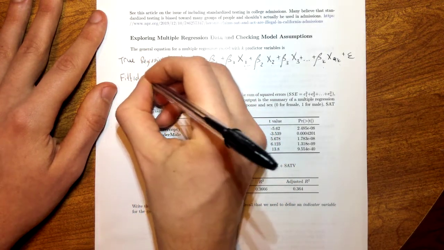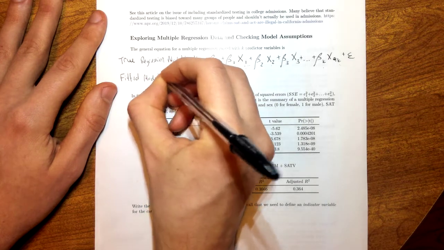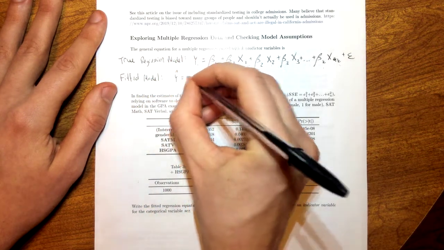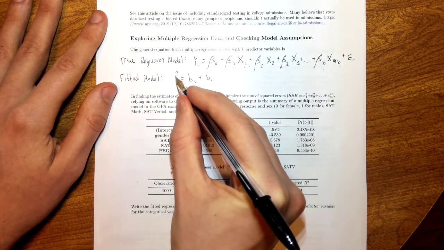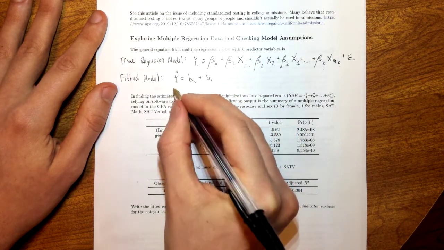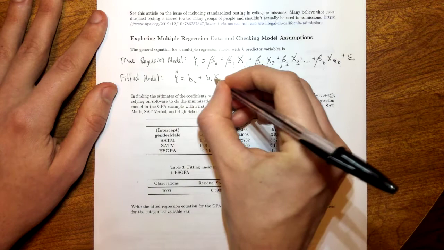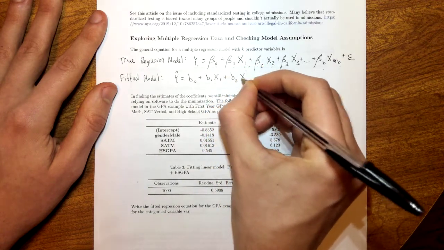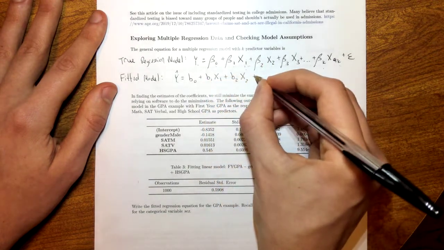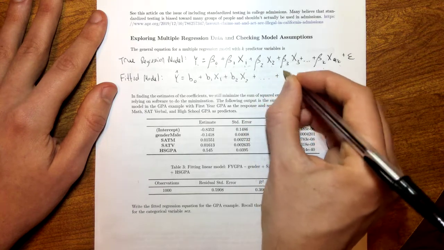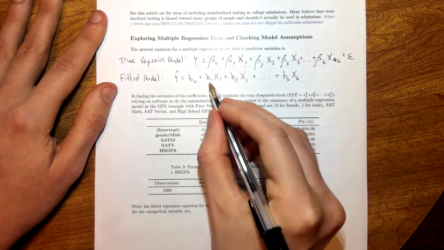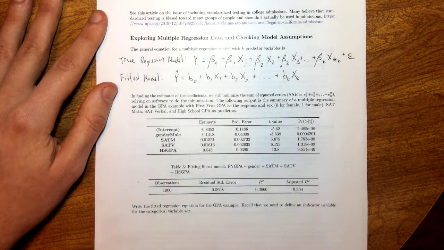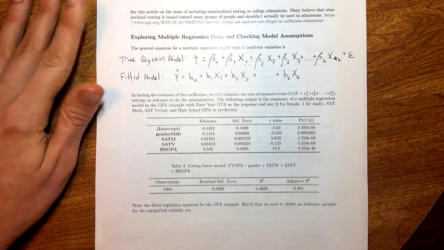Our fitted model is just, we're going to throw a hat on our response to denote that it's being predicted, and then these little b1, b2, all the way up to bk are just coefficients that we're going to grab from a table of summary output. So nothing really more than that.